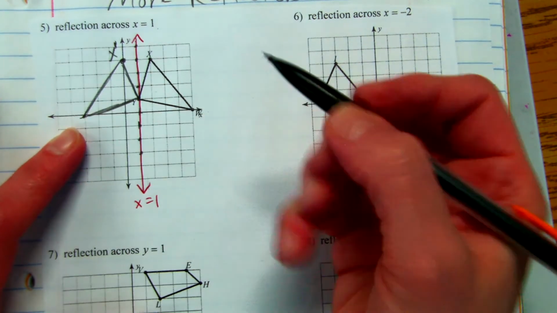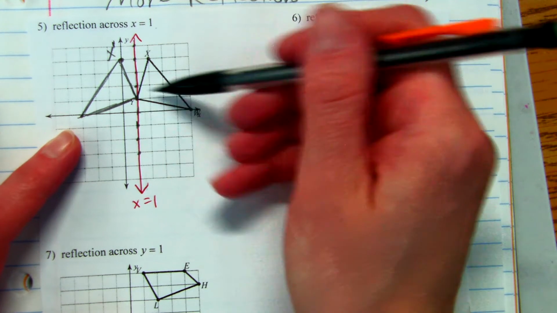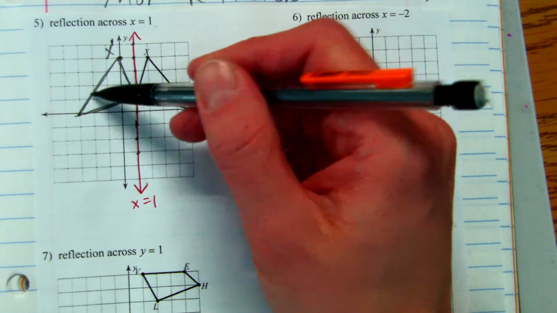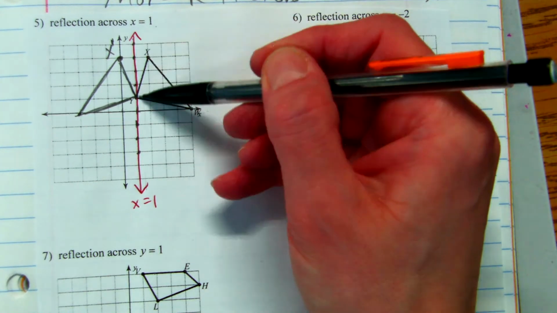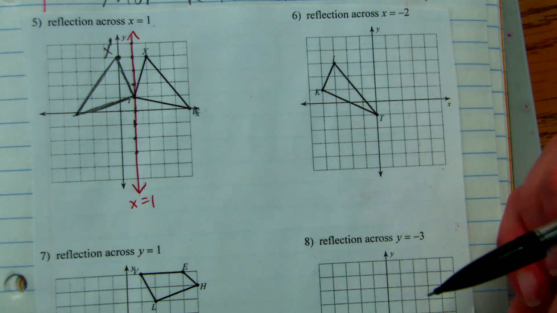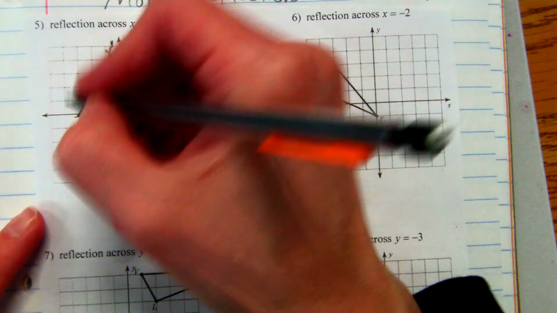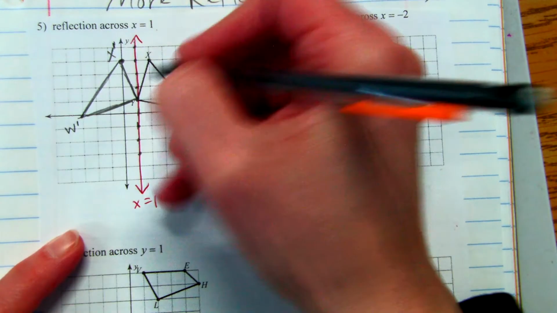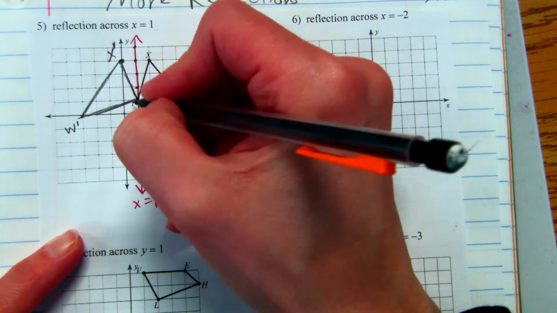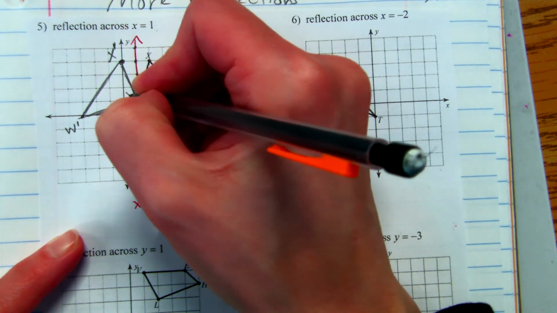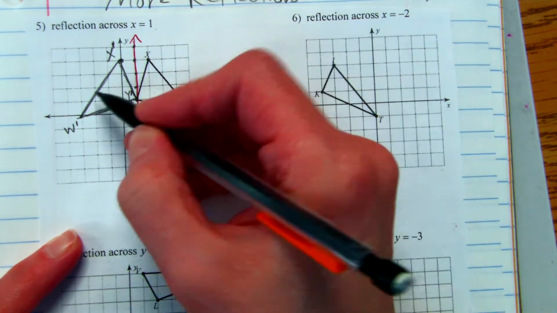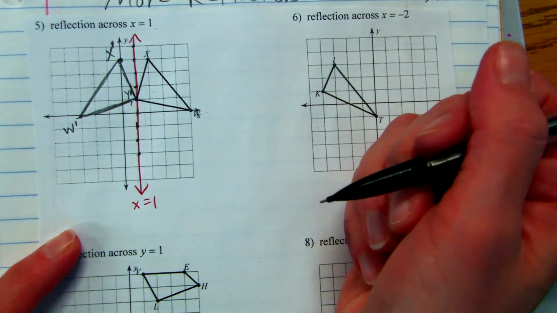And we can connect that up, and so we have that butterfly thing going on again. It's the same shape on both sides of the line, x equals 1. And that was W prime. And that's W prime. So we should label that. And Y prime are in the same place. So there's the Y. You could also label that Y prime because that's the reflection image.